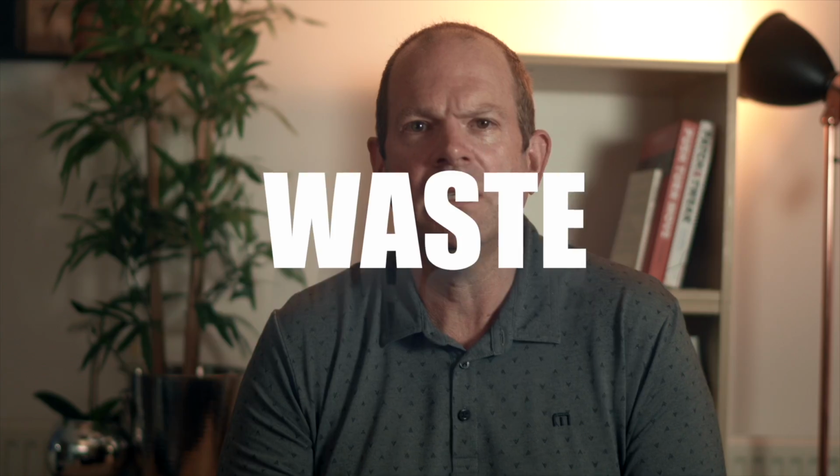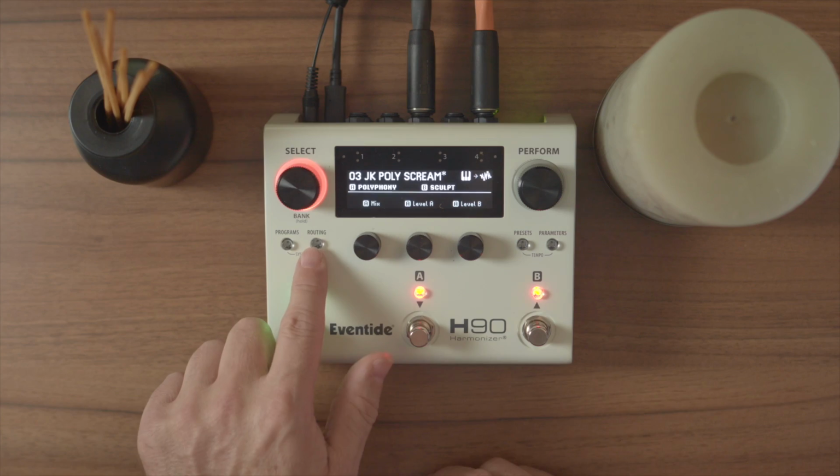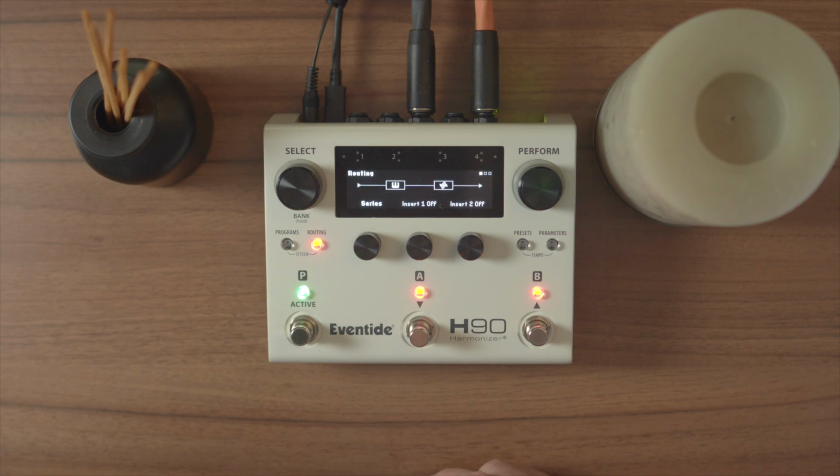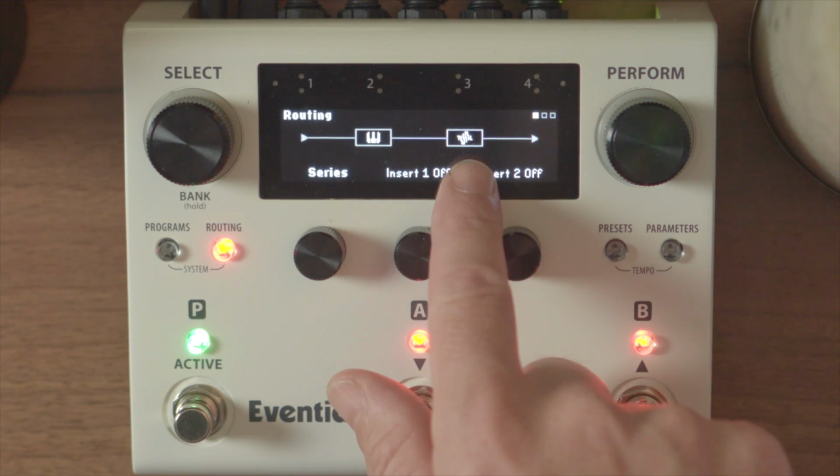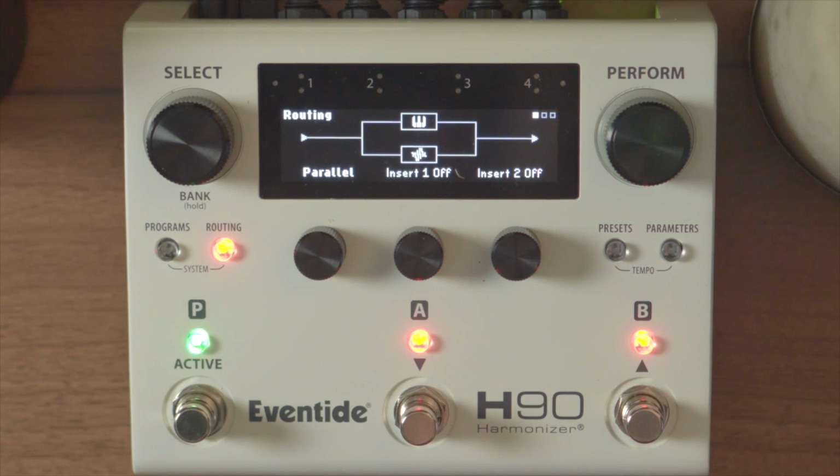I had a question in the comments on one of my previous videos on the H90 asking whether it was worth buying it, or why not just buy two separate pedals instead of this combination pedal. Well, if you're not using this function, then buying the H90 is a total waste of money. At the touch of a button, you can completely rewire your FX chain. If you've ever had a pedal board set up, then this function is totally amazing. You can go through all the different routings and change the order of the effects. You can even put them in parallel, so the input sound goes through each effect separately.